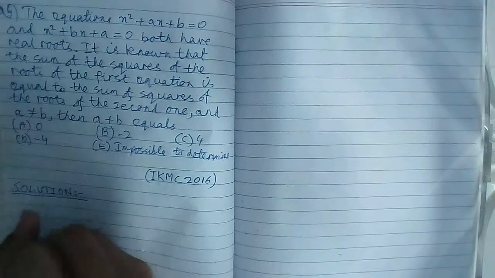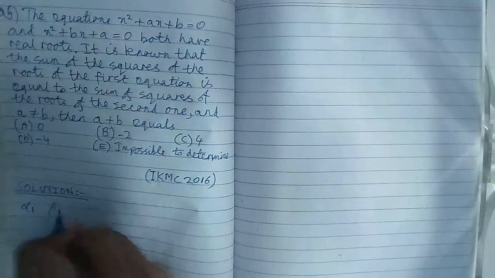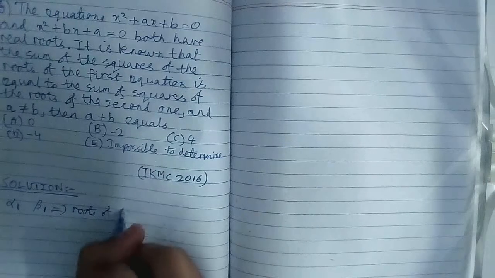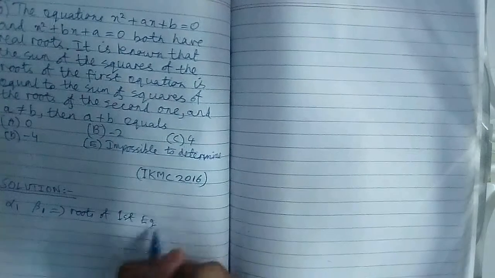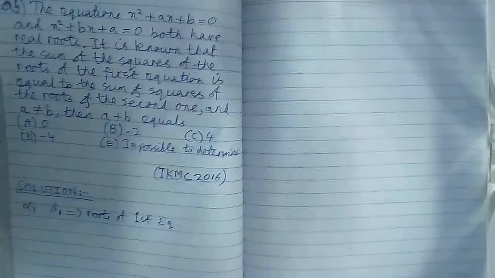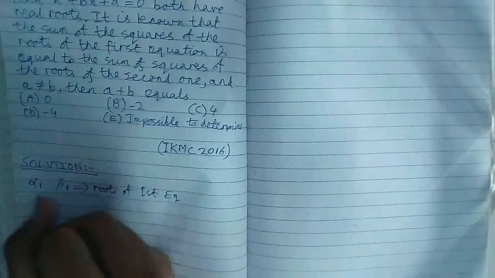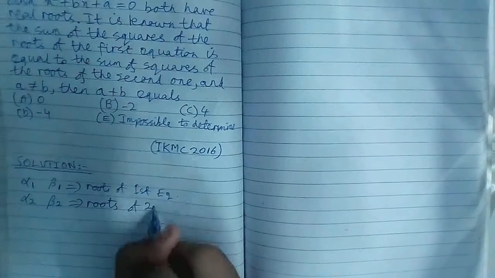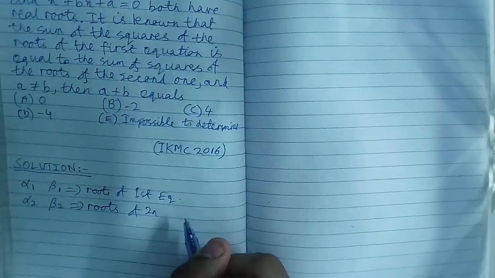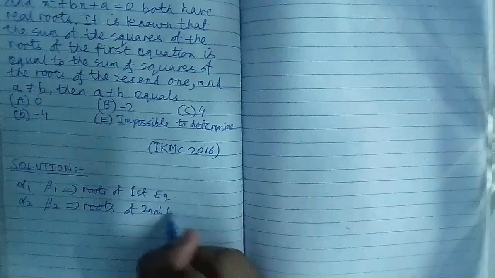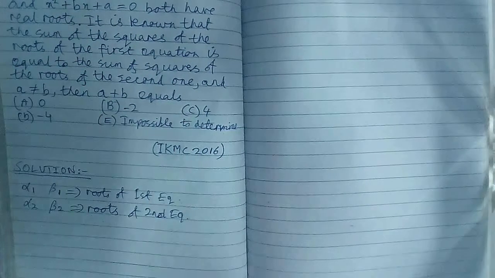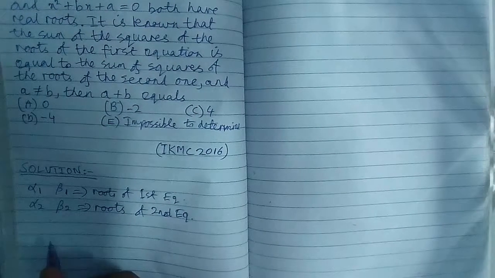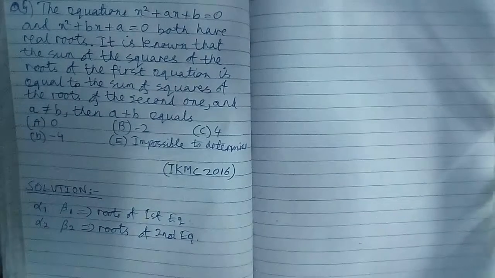So now we are assuming that alpha 1 and beta 1 are the roots of the first equation, and alpha 2 and beta 2 are the roots of the second equation. So now it is known that the sum of the squares of the roots of the first equation is equal to the sum of the squares of the roots of the second equation.